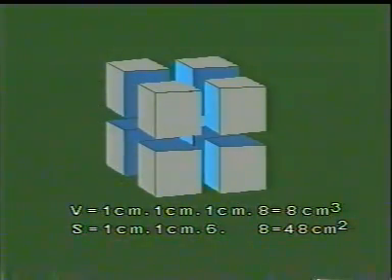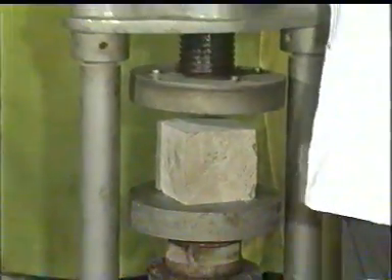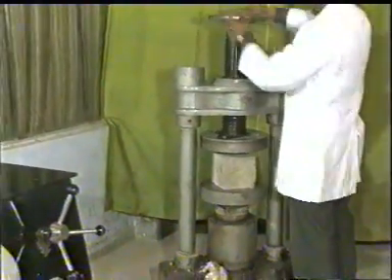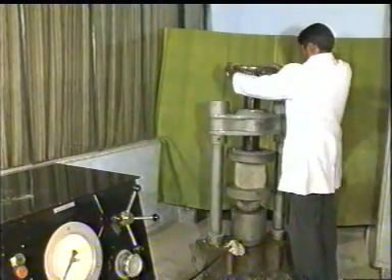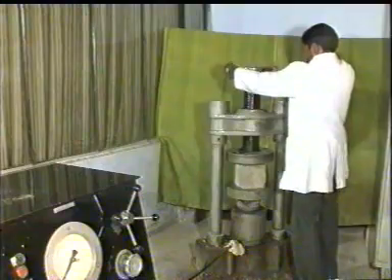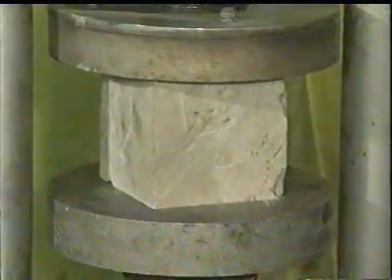Greater surface area of cement particles will result in better contact with water and hence effective reaction. This reaction results into development of cement strength.